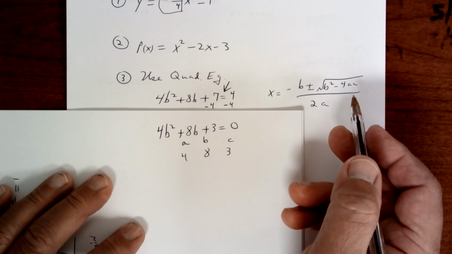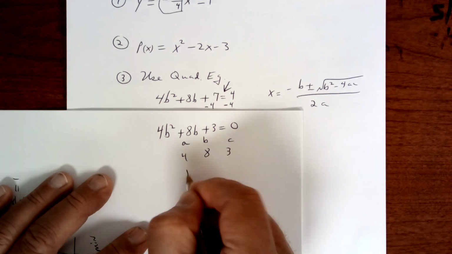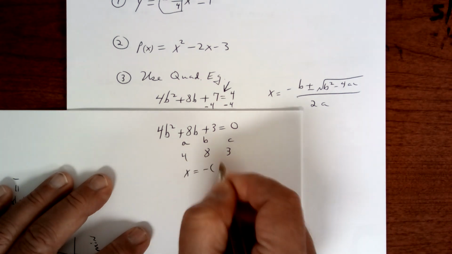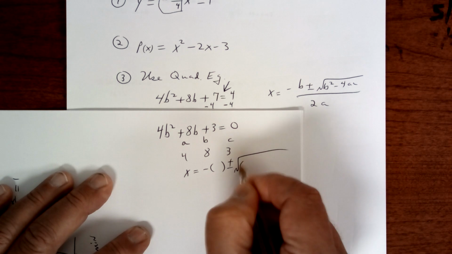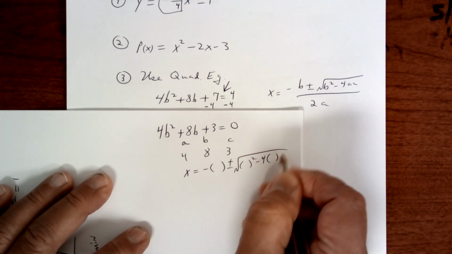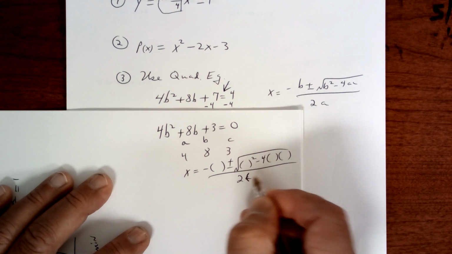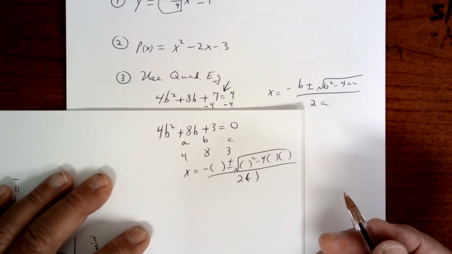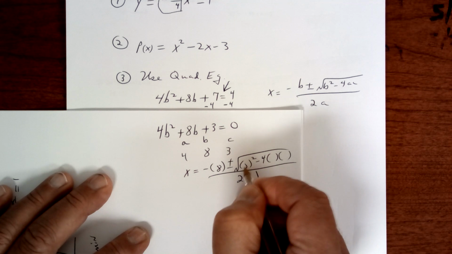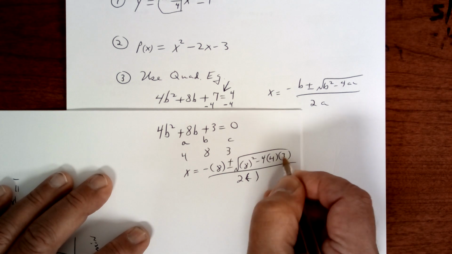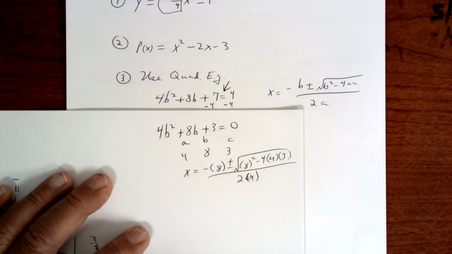Now, we already went over how to do this, and I want parentheses like this. And then you plug your numbers in and work it out. Okay? So B is 8, and then it's AC, and then it's 2 times A, and then you work it out. Okay?